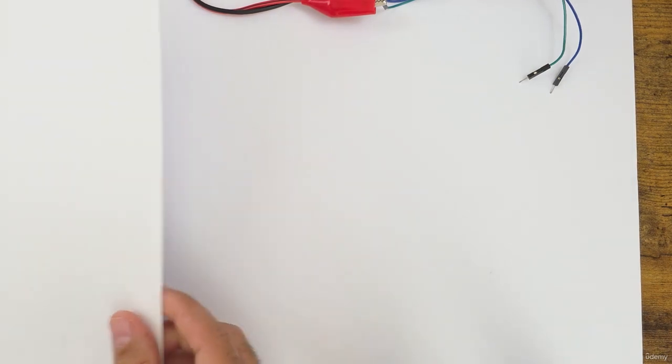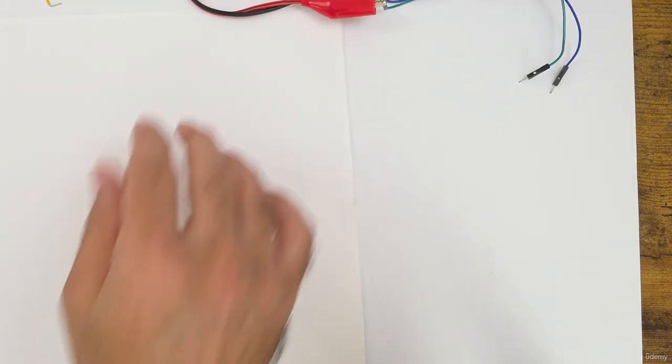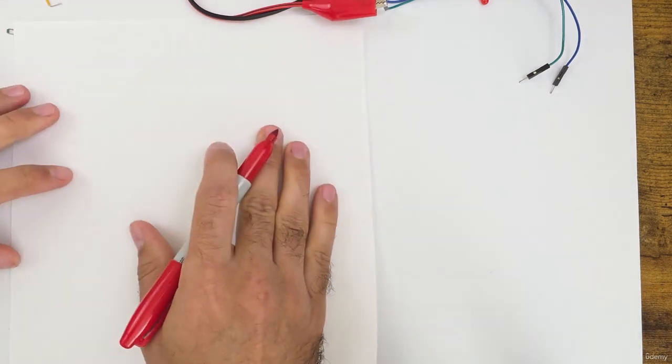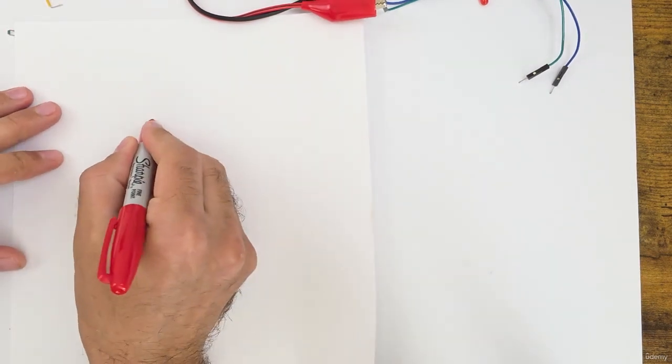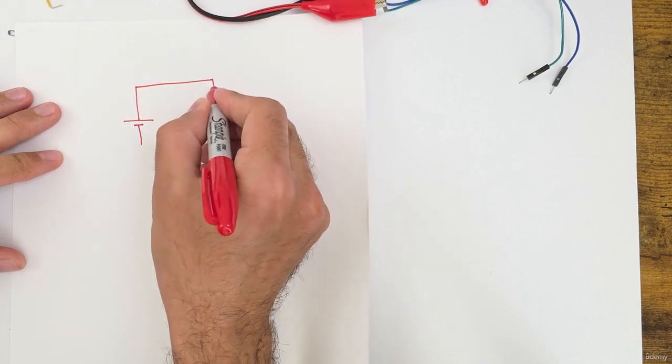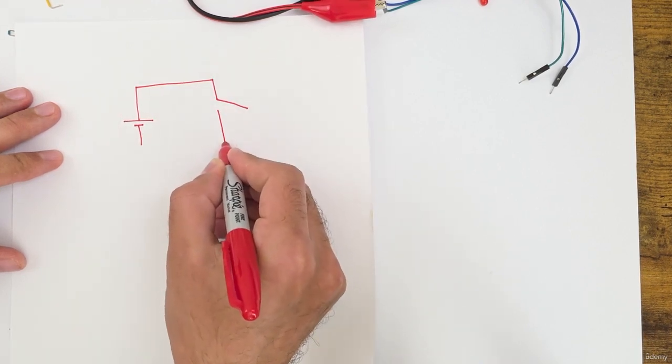So let me start with drawing this circuit, and then let's see how we can connect it by the hardware. First of all, I want to explain its connection. I just want to mention the normal connection, and then I'll explain another simple connection. So this is how it looks.